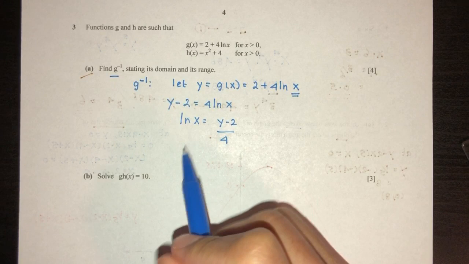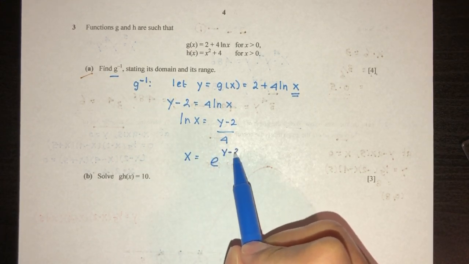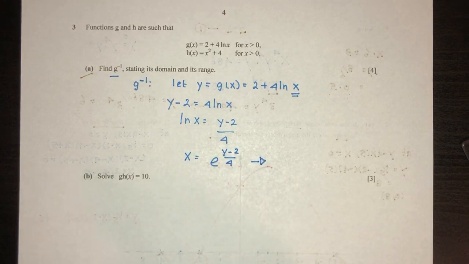Now we have to make x the subject. So x will be exponential of y minus 2 over 4. But our answer needs to be in terms of x.